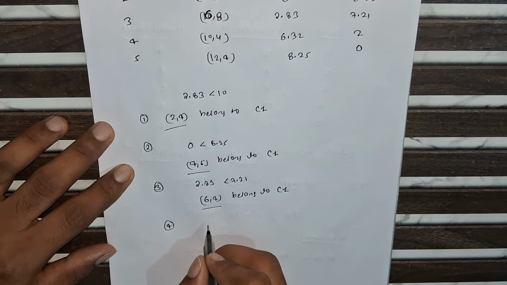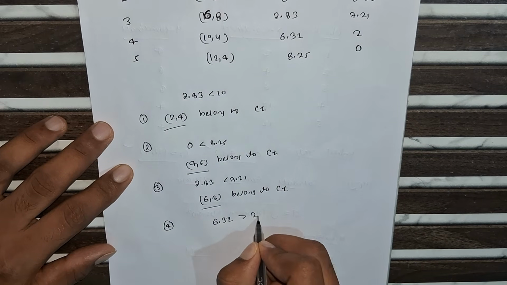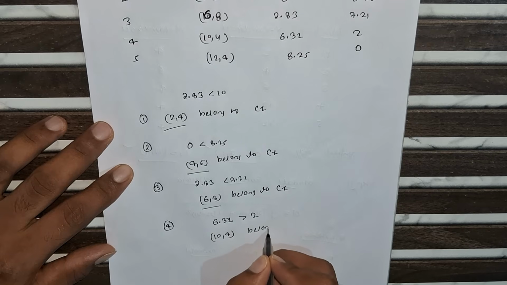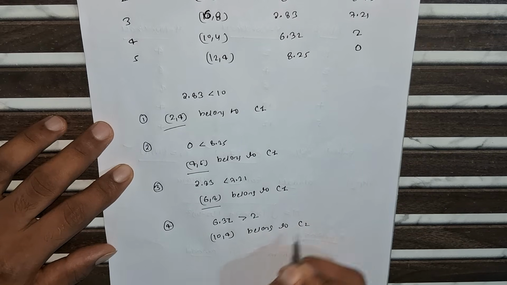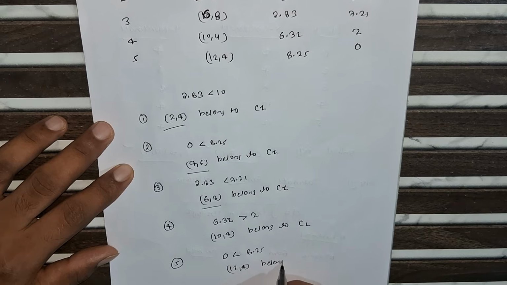Now for the fourth object, our distance is 6.32, which is greater than 2. So the 10 comma 4 coordinate belongs to C2. Now for object 5, 0 is less than 8.25. So our 12 comma 4 coordinate belongs to C2.